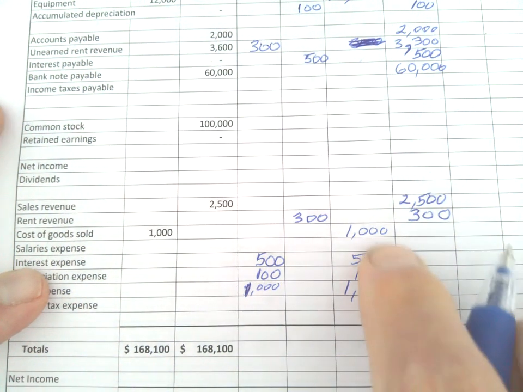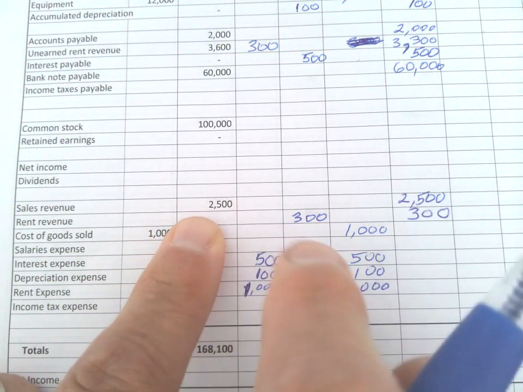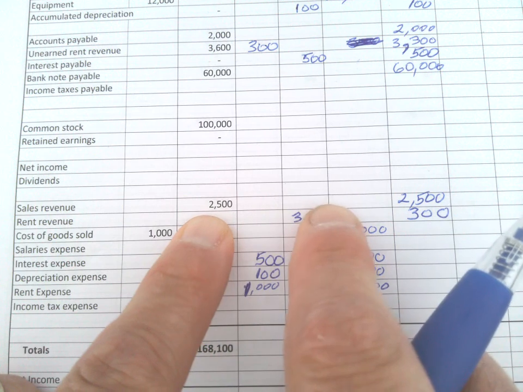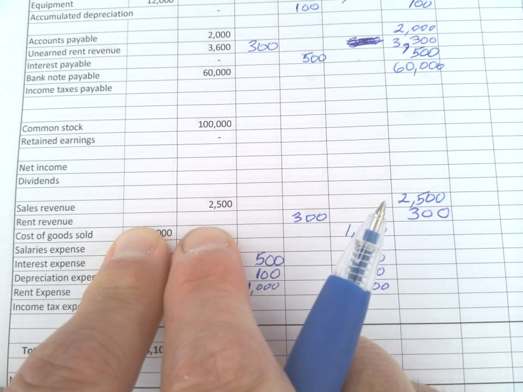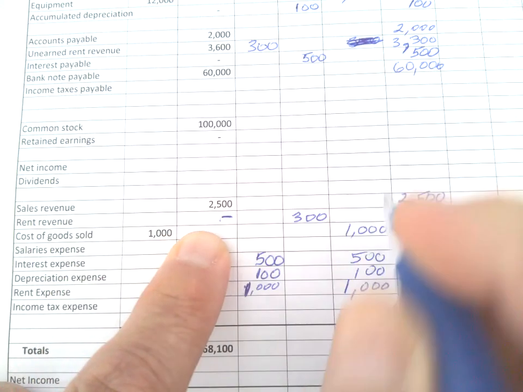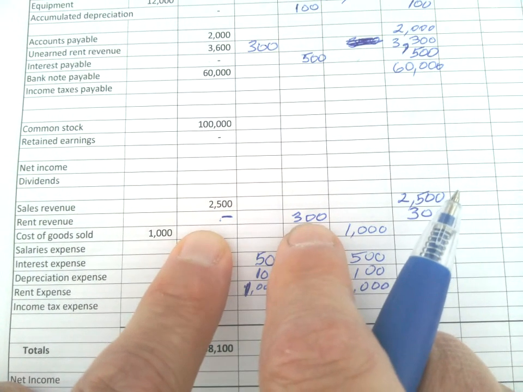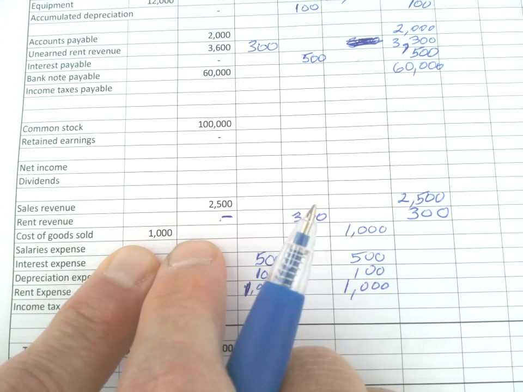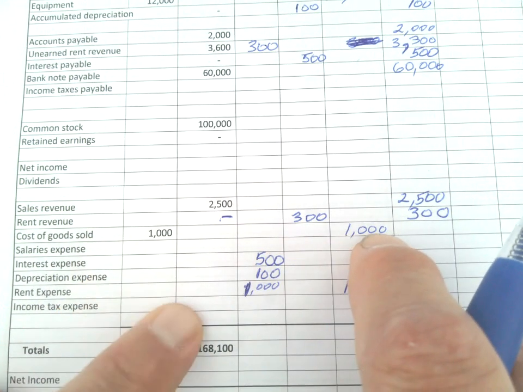What I'm doing here is I am simply adding the beginning balance of each of these, $2,500 credit minus any debits, which was 0, plus any credits, 0, $2,500. Here, rent revenue has a normal balance of a credit, but it's 0. But we did accrue $300 of rent revenue in the adjusting journal entry, so that's $300. The cost of goods sold was $1,000 that we recorded during the month. We have no adjusting journal entries, so it's $1,000.